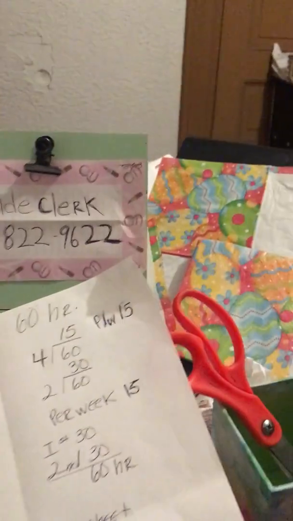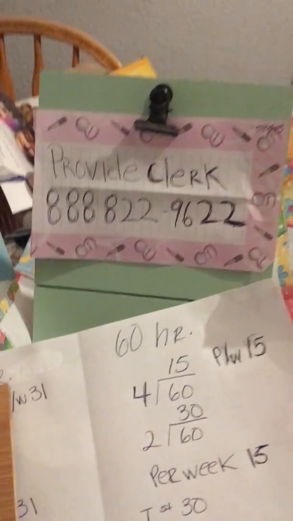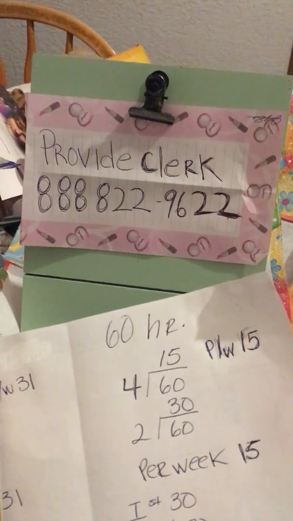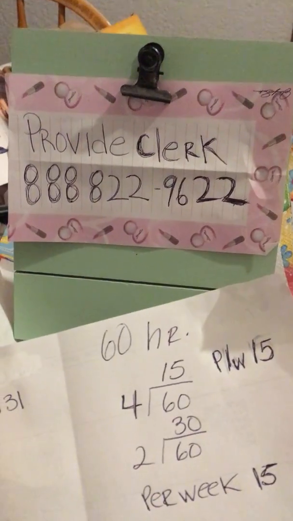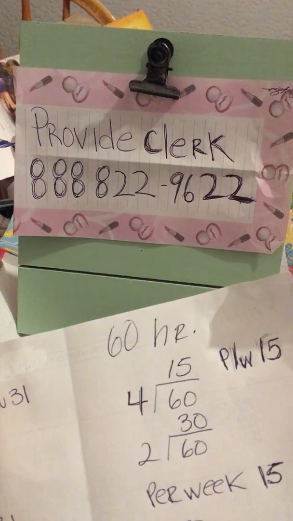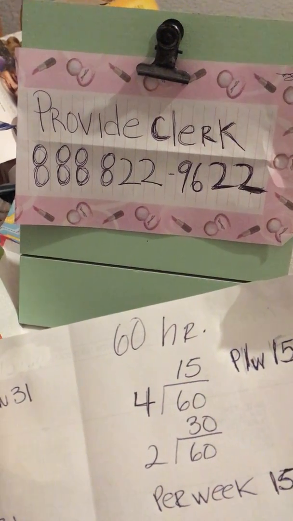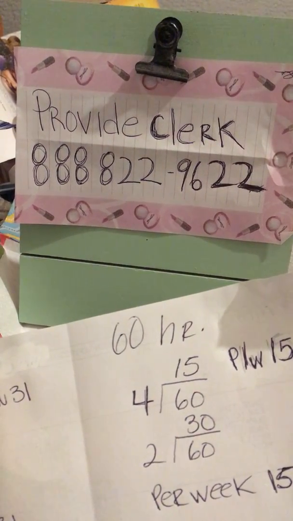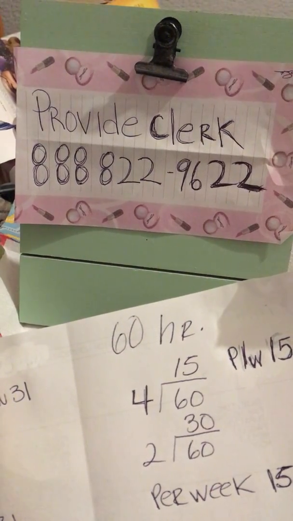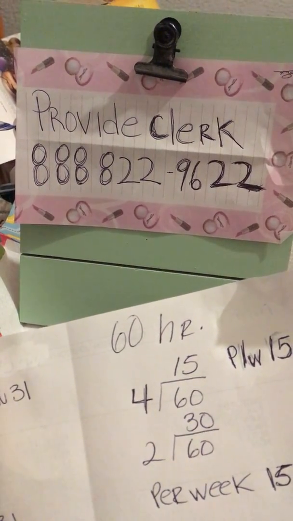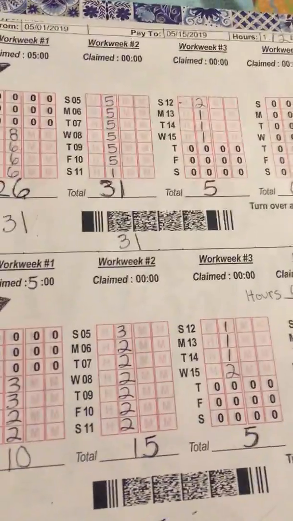Now, if you have any problems, you lose your timesheet, you need help, you have any questions about your consumer, or they don't want to sign your timesheet, you can always call your provider clerk. The number is 888-822-9622. If you need any help, they can help you or your consumer.